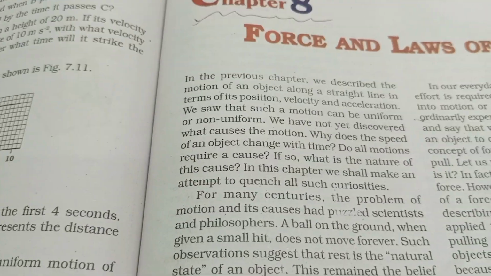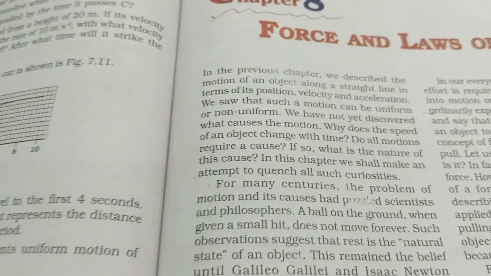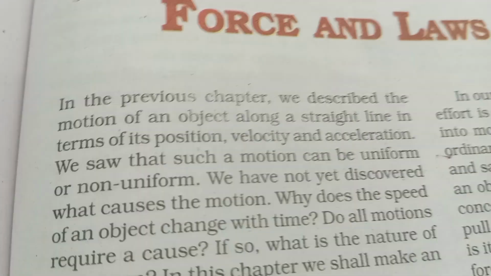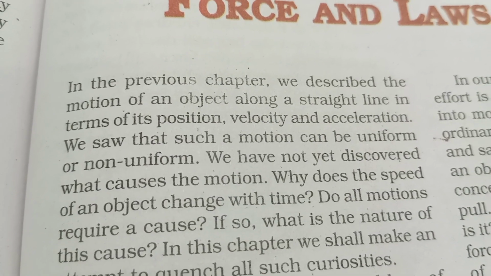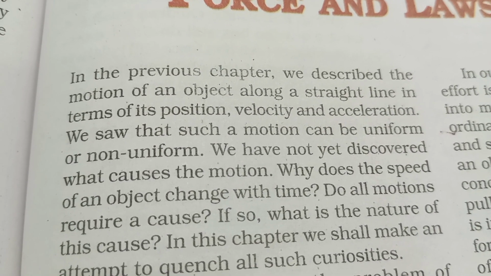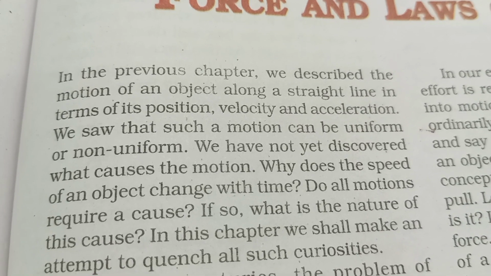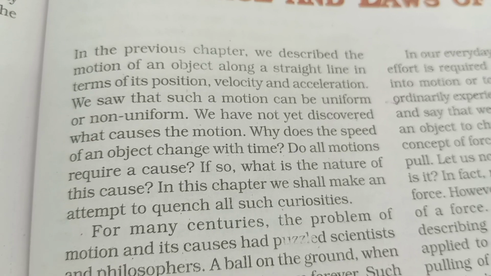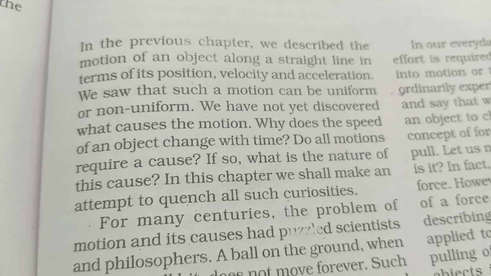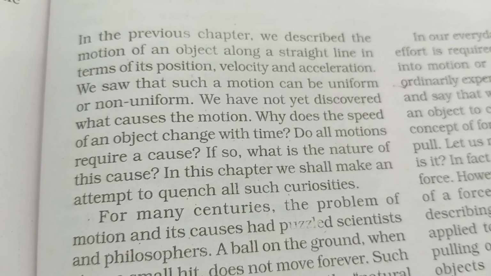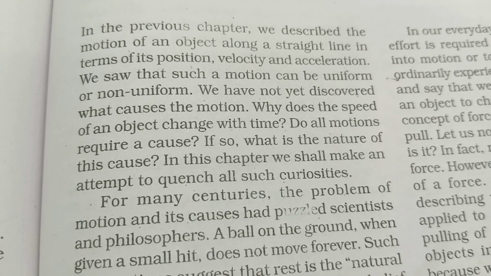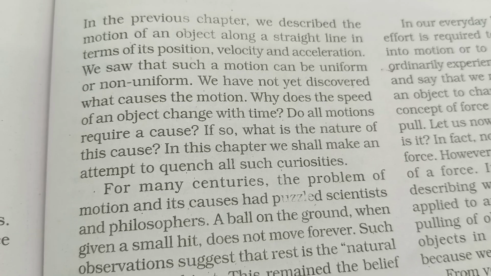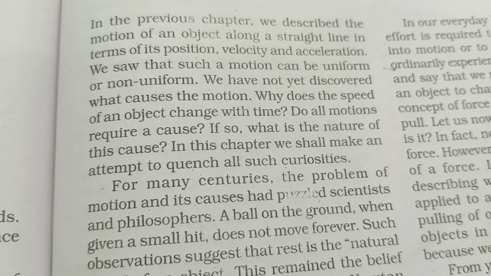First of all, we will read the introduction of this chapter. After that we will read what you have learned at the end. Here it is written: in the previous chapter we described the motion of an object along a straight line in terms of its position, velocity and acceleration. We saw that such a motion can be uniform or non-uniform. We have not yet discovered what causes the motion. Why does the speed of an object change with time? Do all motions require a cause? If so, what is the nature of this cause? In this chapter we shall make an attempt to quench all such curiosities.